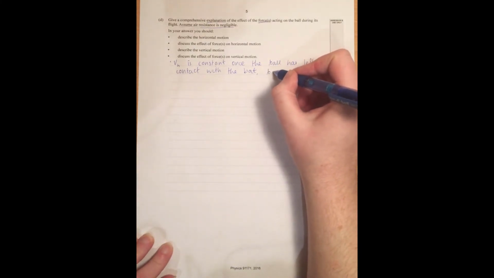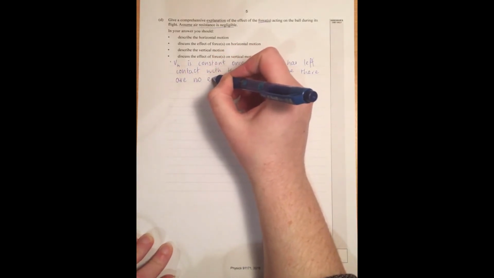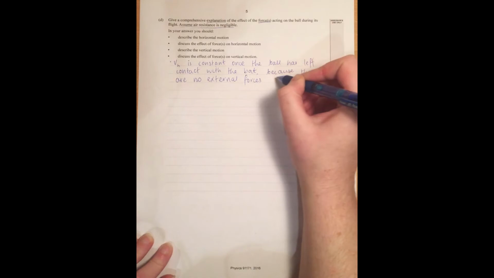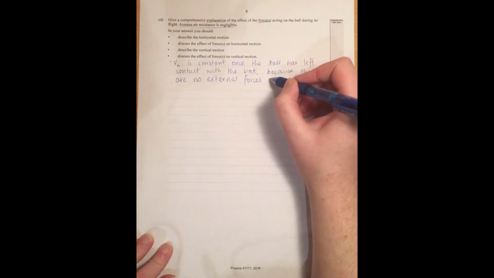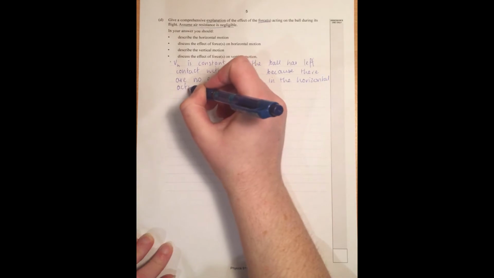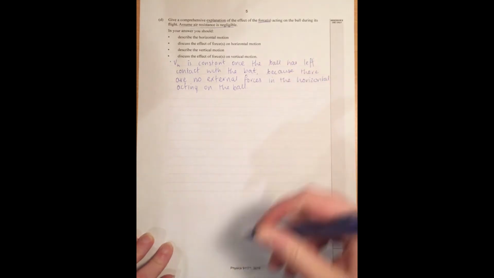Okay, and this is because there are no external forces in the horizontal acting on the ball. So we've done 2 bullet points in one sentence here because the horizontal one is a relatively easy one to explain.